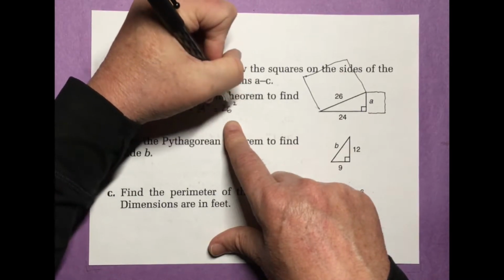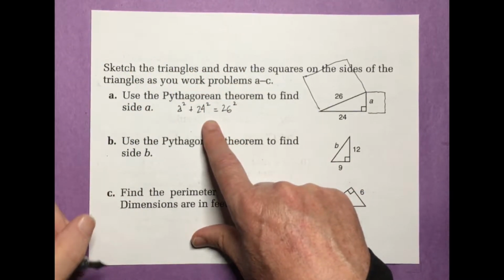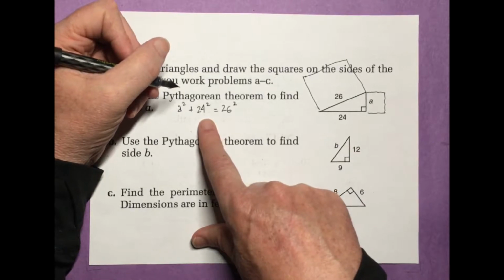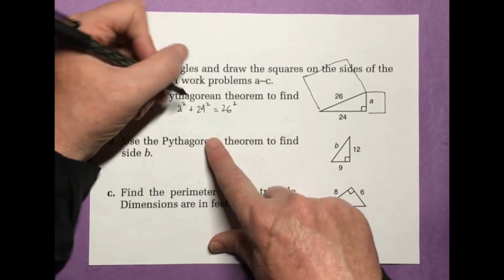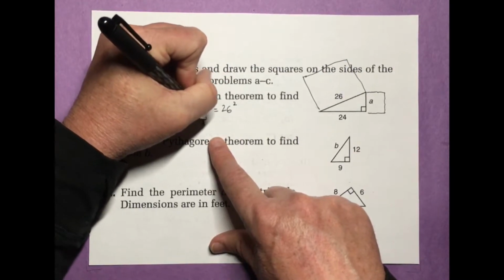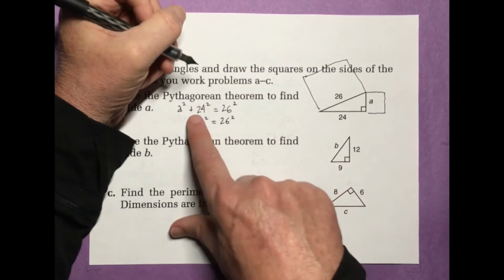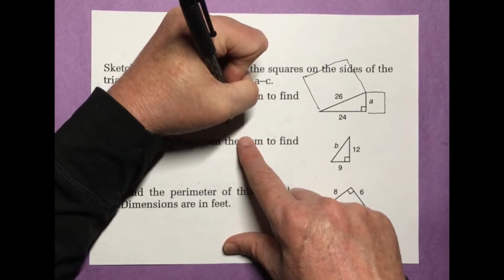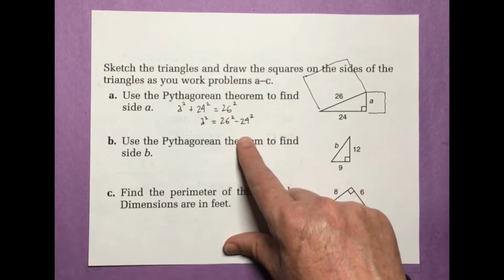So according to Pythagoras' theorem, a squared plus 24 squared equals 26 squared. All right. Well, I'm going to solve this for A. So 24 squared, I'm just going to move that over here. So I have A squared equals 26 squared. Now, because that's a positive 24 squared, I need to subtract it on this side. 24 squared. There we go.